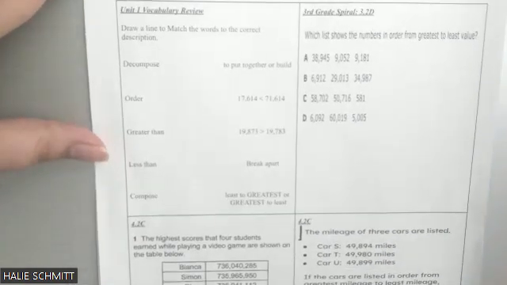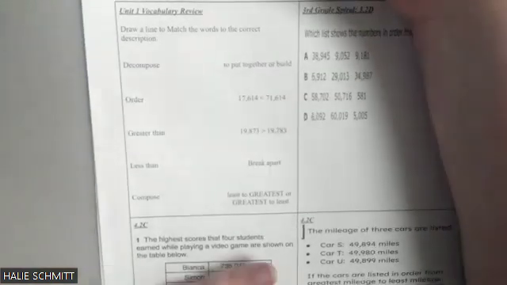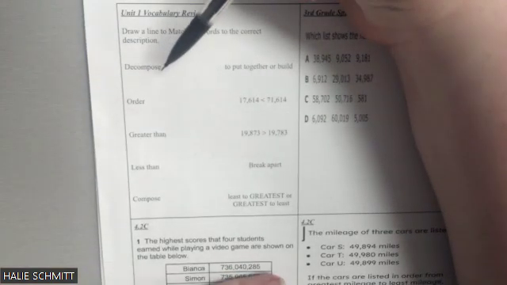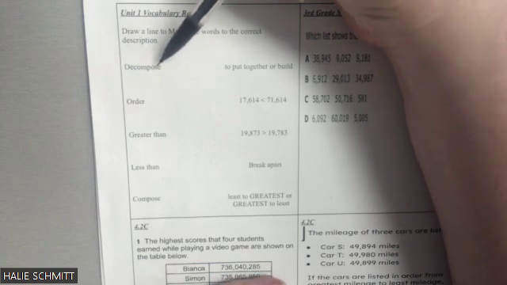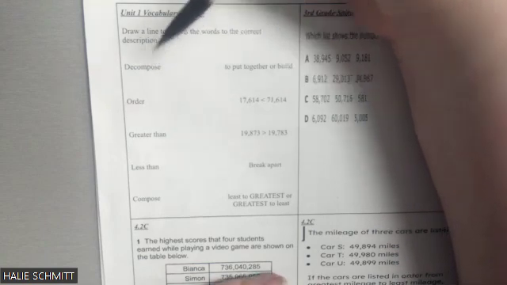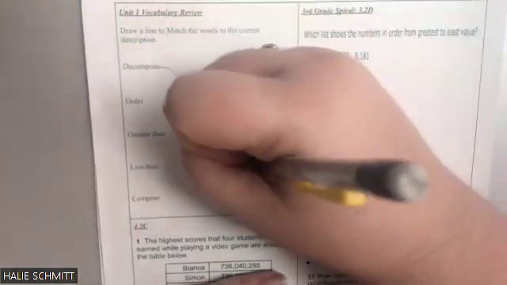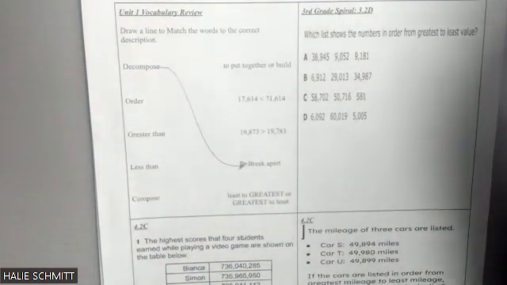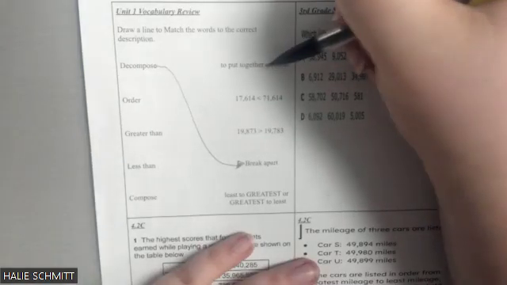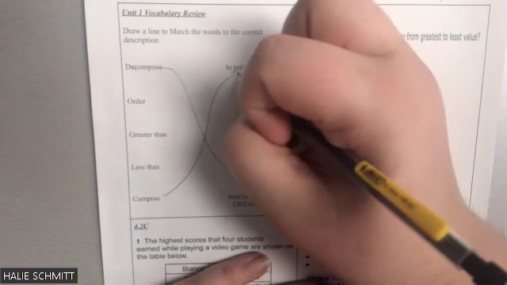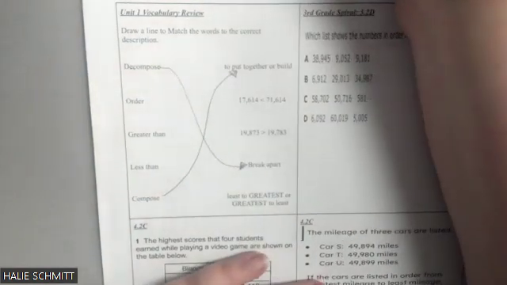All right, let's start with our vocabulary. So decompose, we may have heard this in science before when we have things that are decomposing. That means we are breaking something down. So we are going to be breaking a number down. All right, so the opposite of that, if we're putting something together, instead of decompose, I know we're learning about prefixes, so we'll take off the prefix, and it's just the word compose. So compose means to put together.